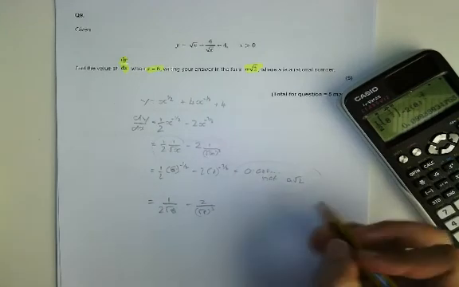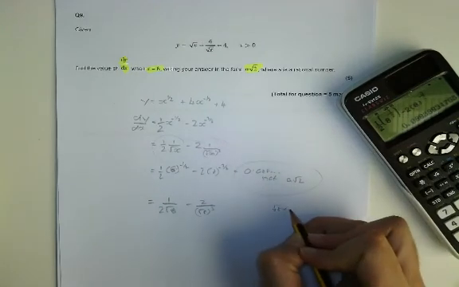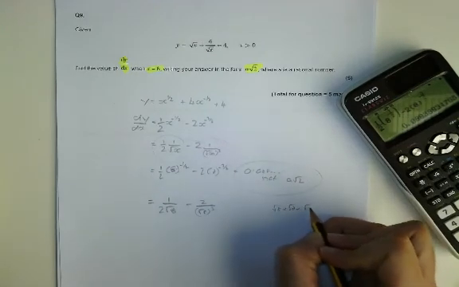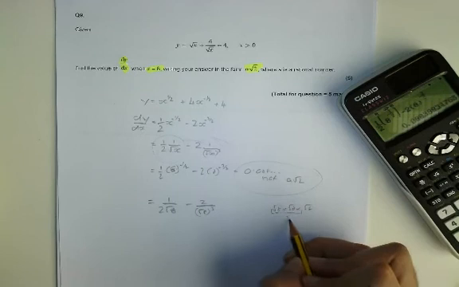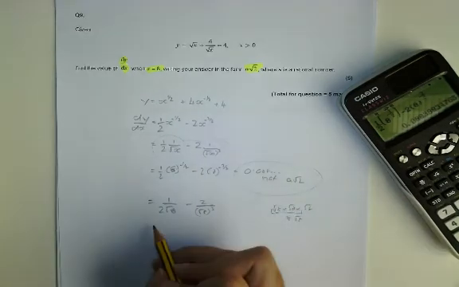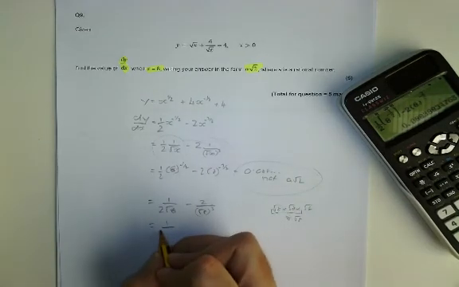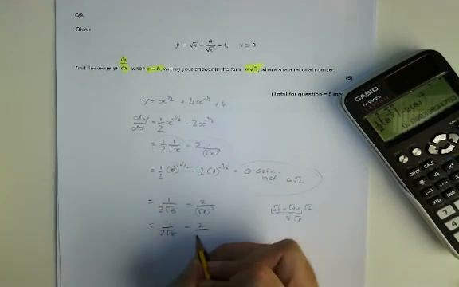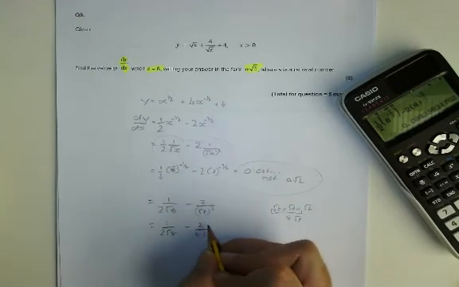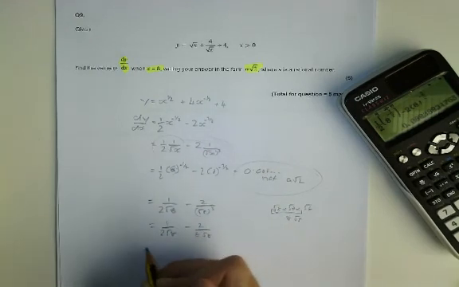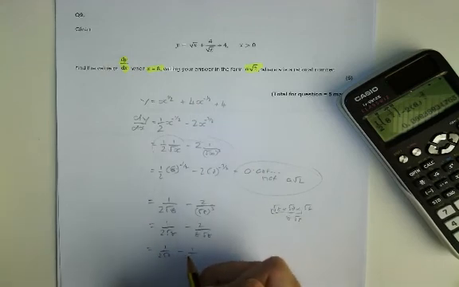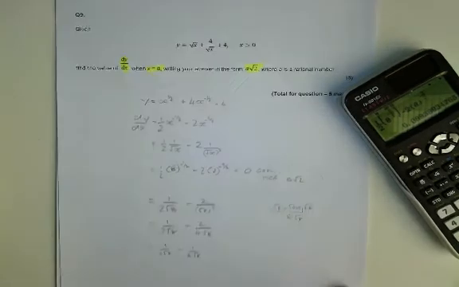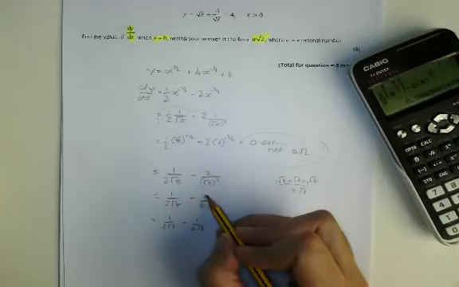Root 8 cubed, if you think about it, root 8 times root 8 times root 8, well that is going to give me 8, isn't it? So that's going to be 8 root 8. So this becomes 1 over 2 root 8 minus 2 over 8 root 8, which will then simplify: 1 over 2 root 8 minus 1 over 4 root 8.